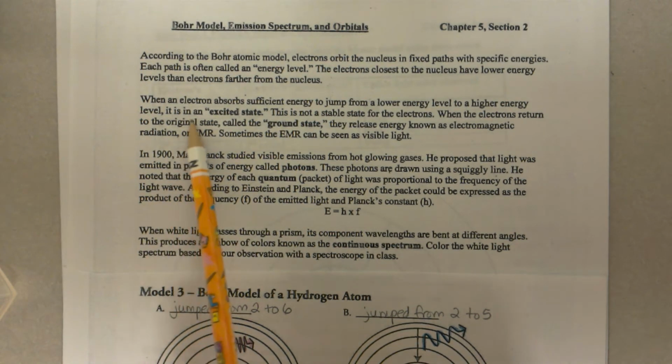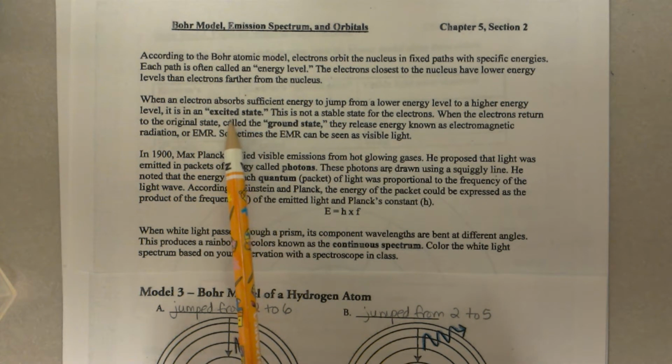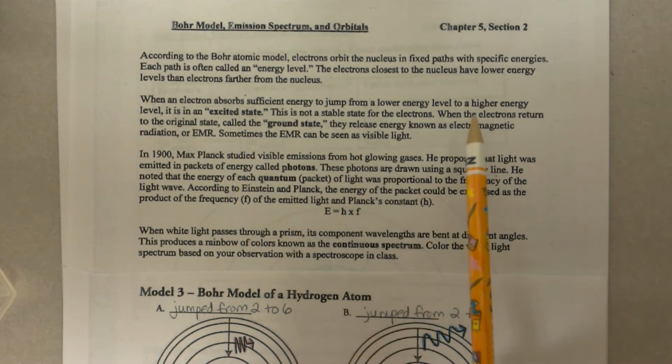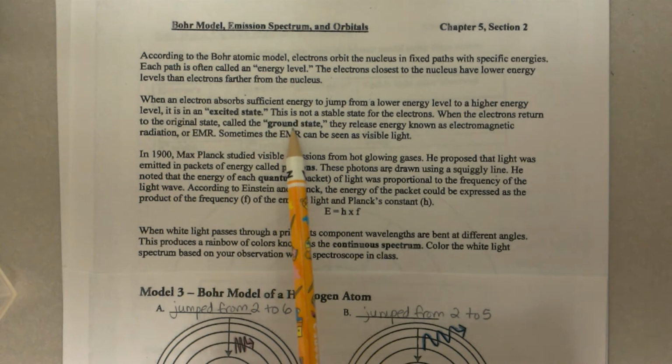This higher level that it exists in is called an excited state because it absorbed energy in order to get to that state. However, that state is not stable, just like if you drank 4 or 5 or 6 Starbucks coffees or had a bunch of Skittles or some sugar or something like that. That's not a stable state. You have a lot of energy, but then you have to come down or you'll crash from that. So the electrons do the same thing. When they go back to their original state, this is called the ground state, where they normally would exist.